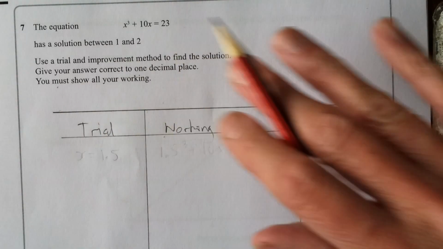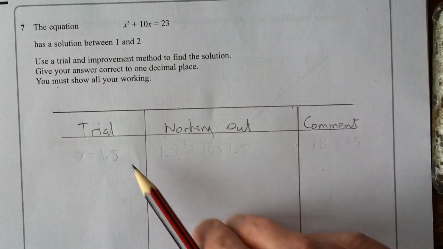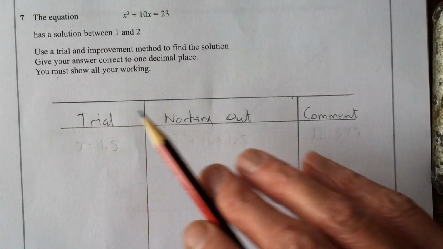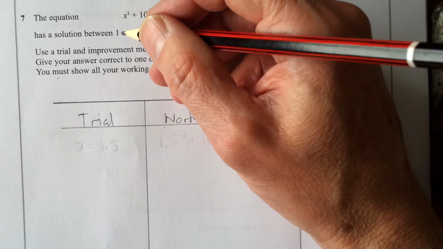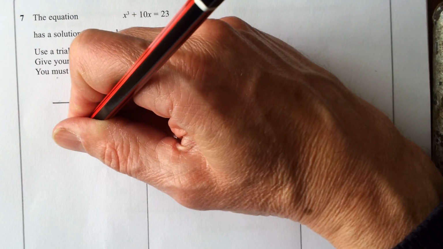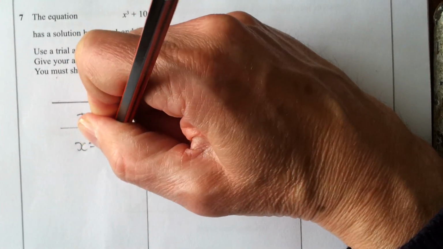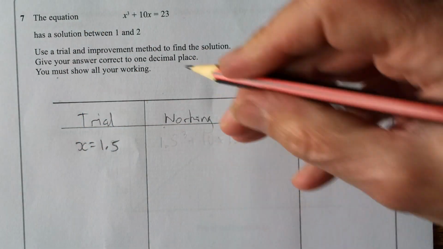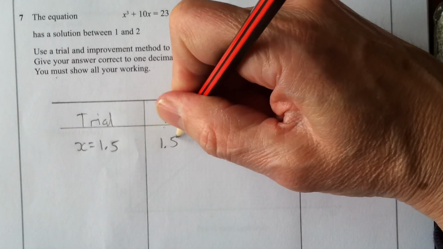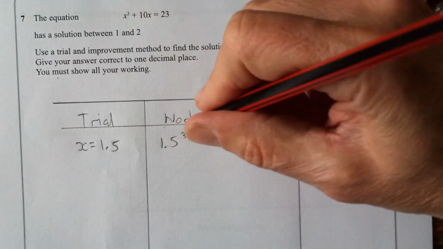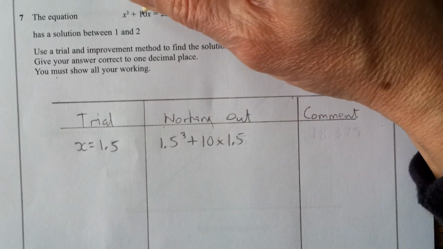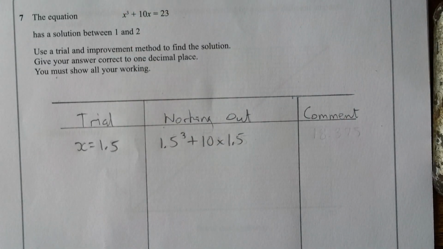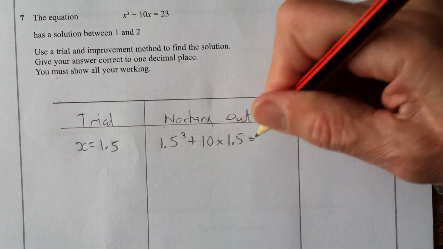I've set this out here because I think this is the easiest way to do it. You have it in a table, trial, working out and comment. Now it says there's an answer between 1 and 2, so let's try right in the middle, x equals 1.5. Now put the working out, that will be 1.5 cubed, because it's x cubed, plus 10 times 1.5, because 10x means 10 times x. And then we'll get the answer.